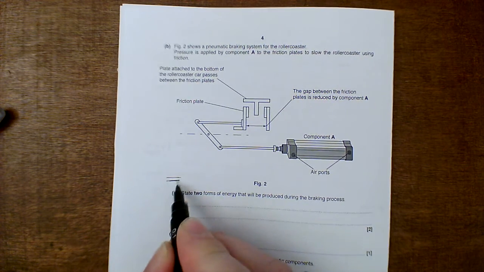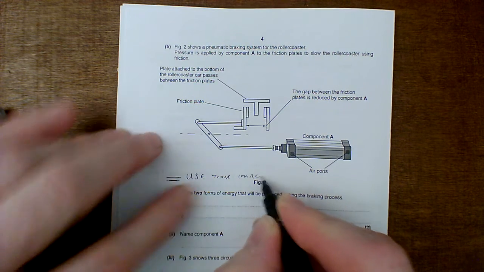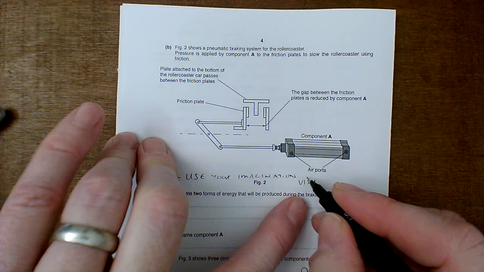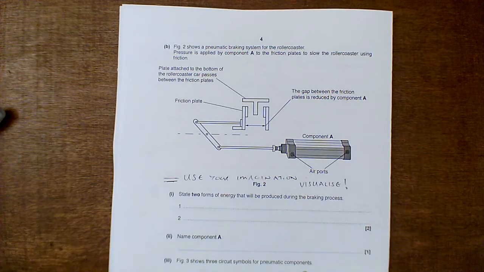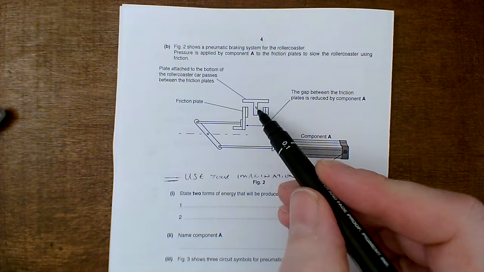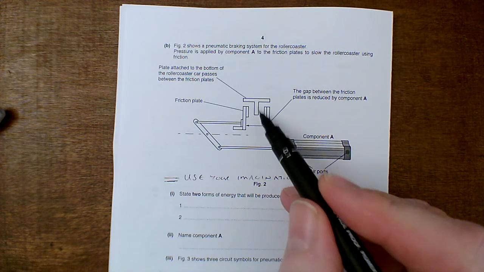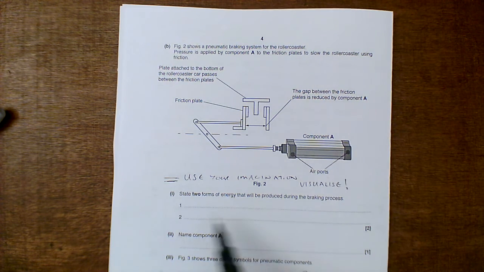Here's a good point to stop. Use your imagination. Visualize. Take a minute to think about how that's going to work. Look at the diagram, think about real life experience, and try to get yourself in the right space. The roller coaster's coming up, these are at a fixed point in the track, and they grab hold of the bottom of the roller coaster, and the roller coaster stops.